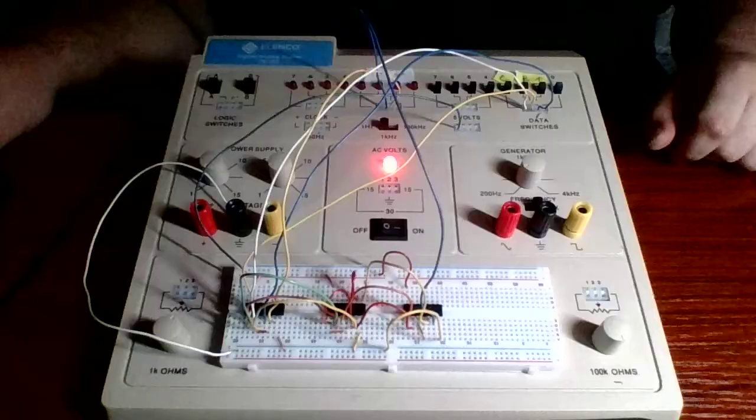This is Cam Wachtell. This is for Digital Systems. This is Lab 6, Adder Circuits, Part 1.